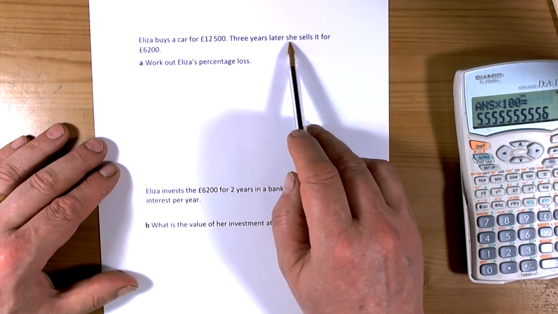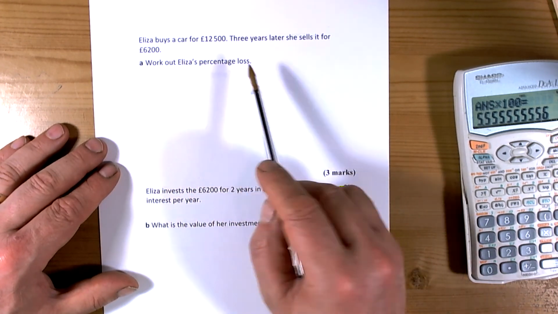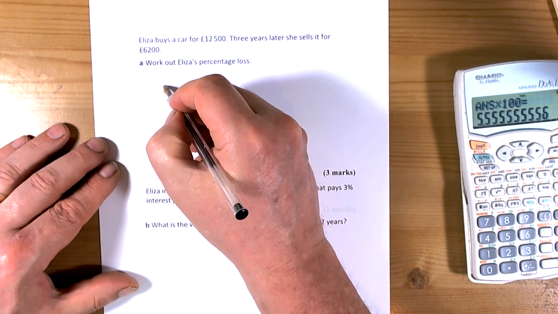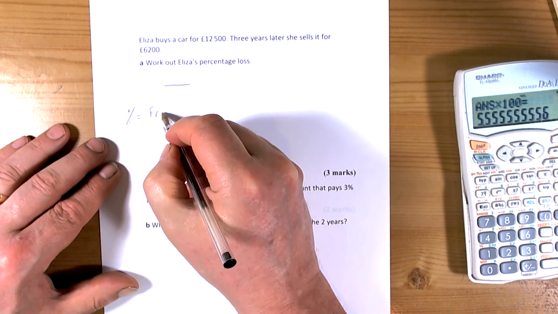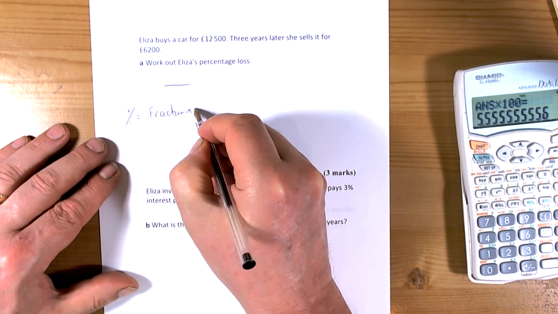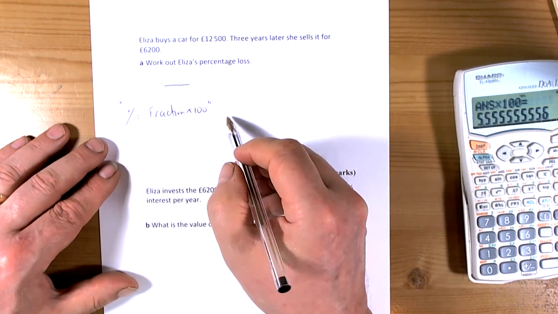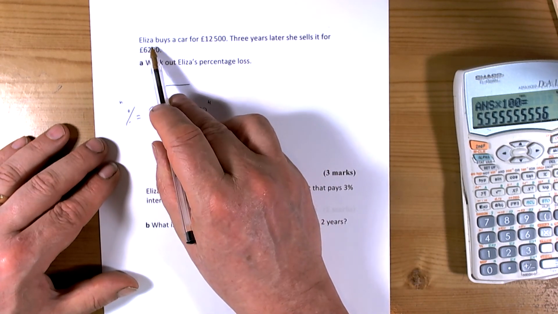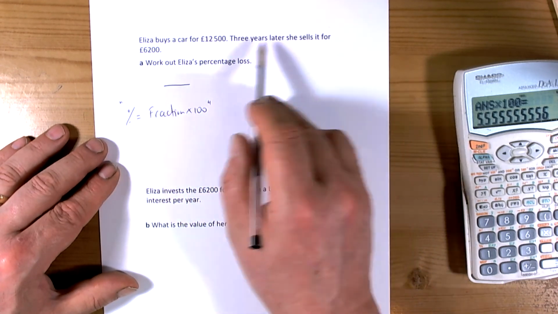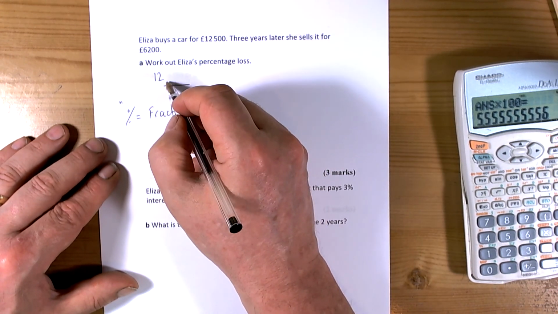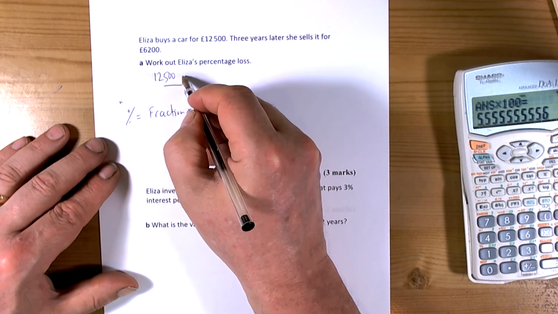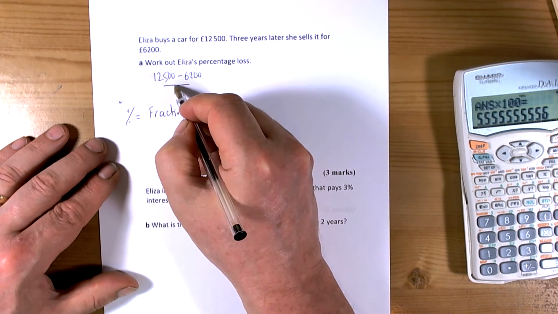Elizabeth buys a car, 3 years later she sells it for a lower price, work out the percentage loss. Okay, so this will be again the idea of percent equals fraction times 100. So Elizabeth buys a car for 12,500, 3 years later she sells it for 6,200. So the change in the amount, which is what's on top of the fraction, will be 12,500 take away 6,200.